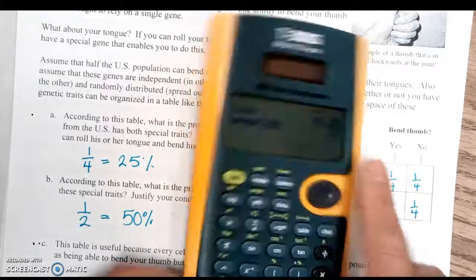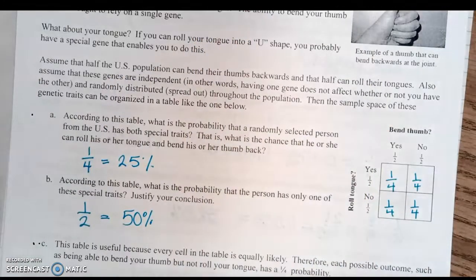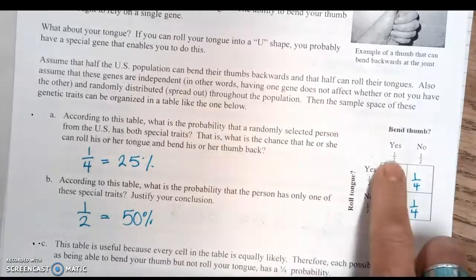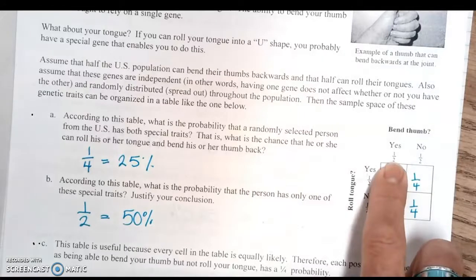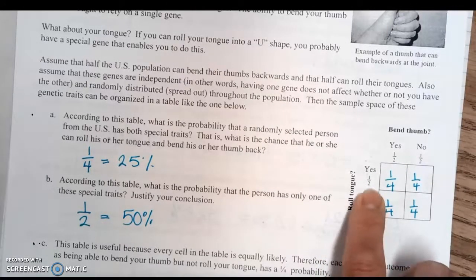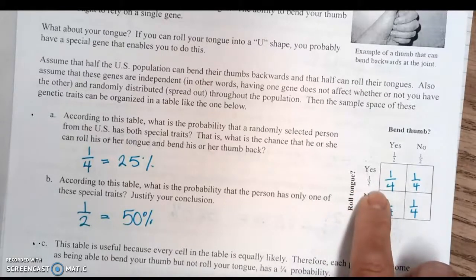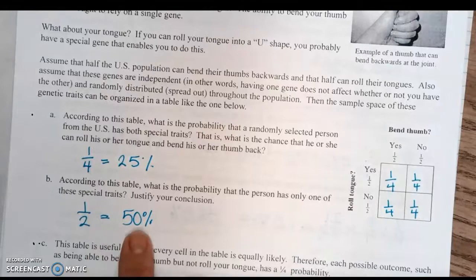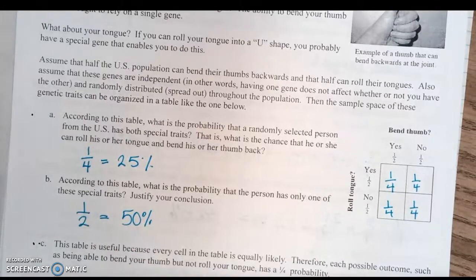Okay? For part B, it says, according to this table, what is the probability that the person has only one of the special traits, and justify your conclusion. So if you only can bend your thumb, you're 1/2. Or if you can only roll your tongue, you are 1/2 as well, which is 50% of the population. Okay?